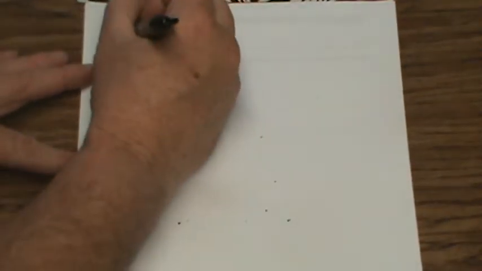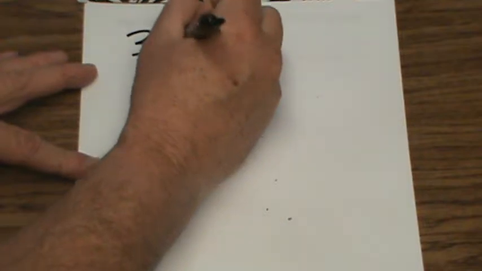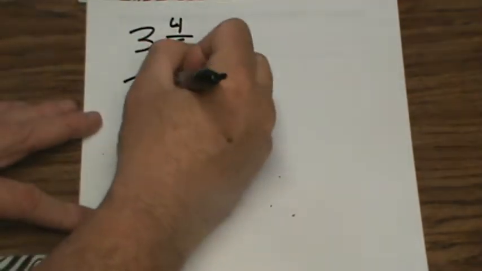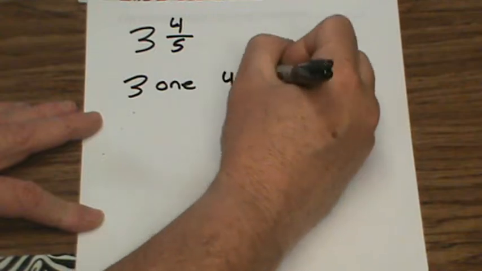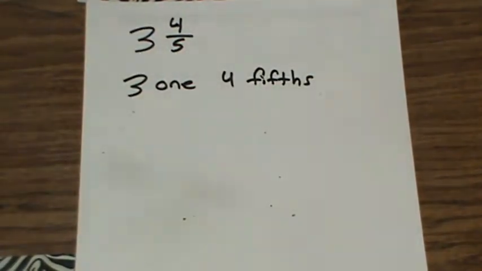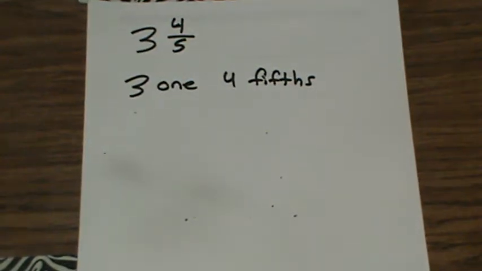So look at 3 and 4/5. Create a picture in your head. How many ones and how many fifths? Well, we have 3 ones, right? And 4 fifths. You all agreeing with me? Yeah, I do. So think about it like this.